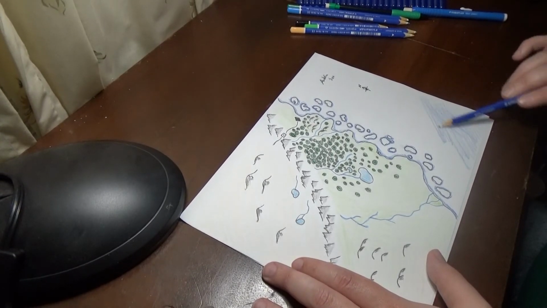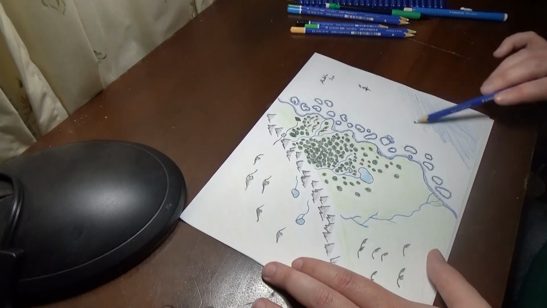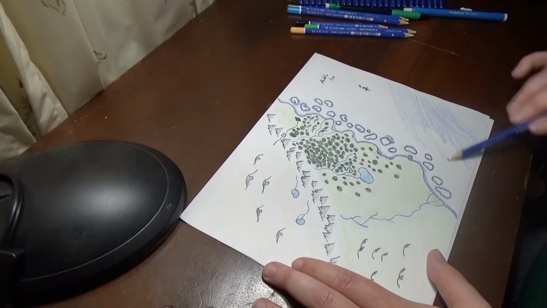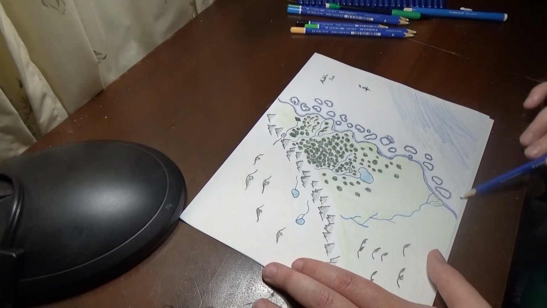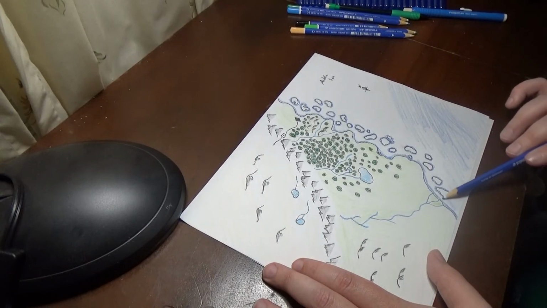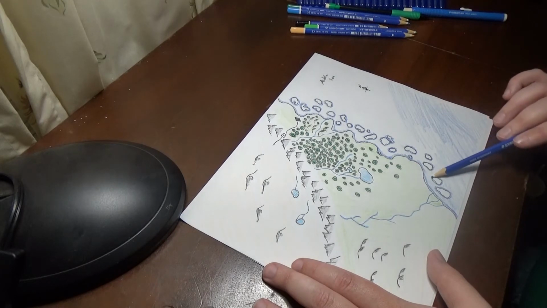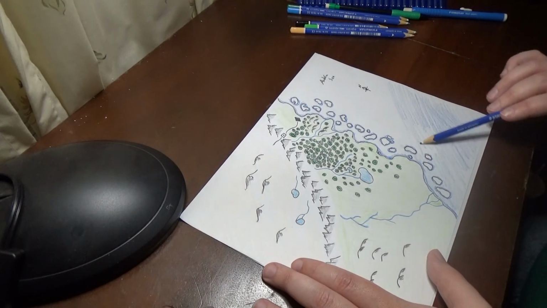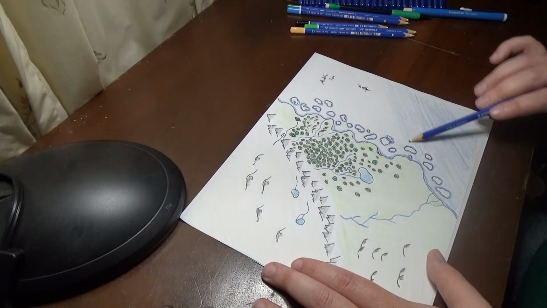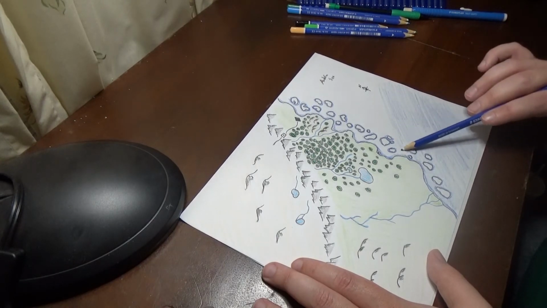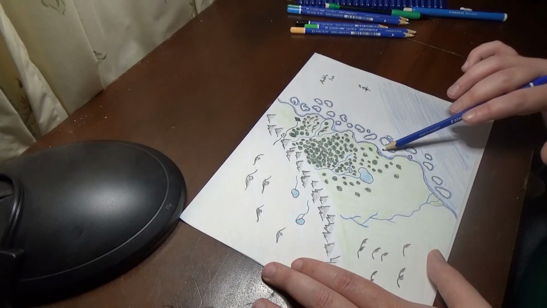I'm going to color this in. Well, it looks like we are almost done. There's just a few final details that I want to do, but then we will be done with our map. What a journey this has been.